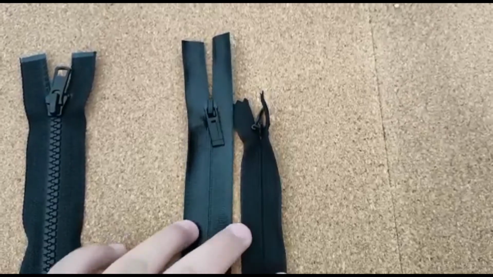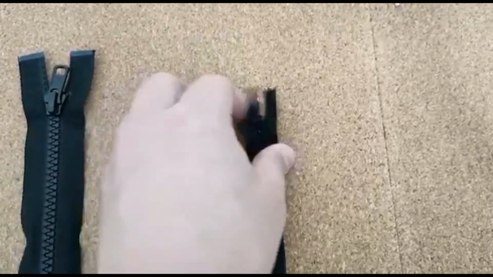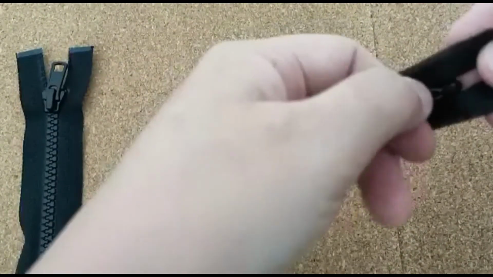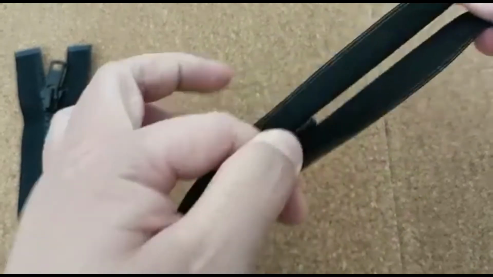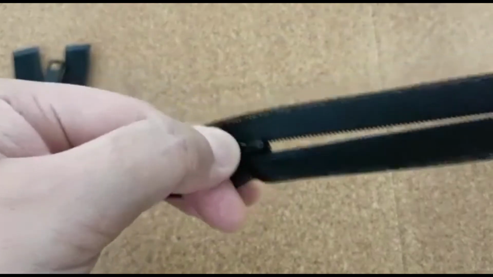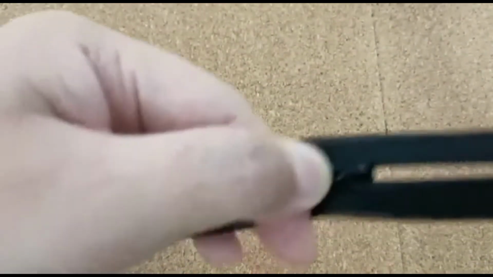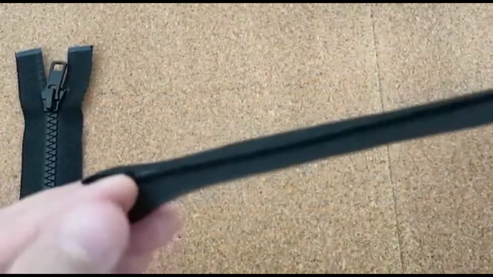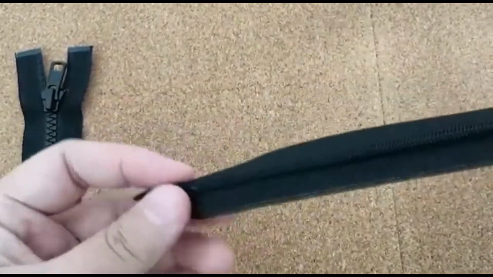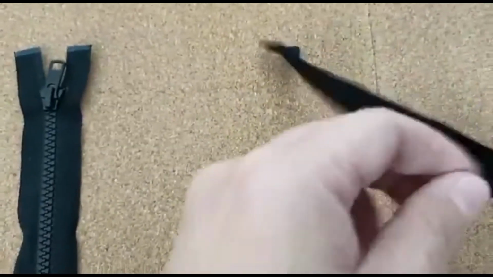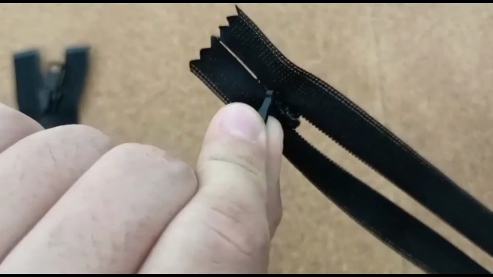Okay, let's move on to the almighty invisible zipper. Most evening gowns or evening dresses will use this sort of zipper, because it should be sewn within the seam line, and normally it's very long. It has its length. It doesn't have a metal stopper, but it has a glued acrylic type of stopper here. So when you open the zip, that's the limit of it.